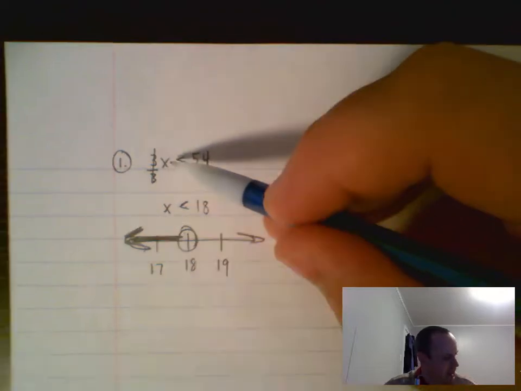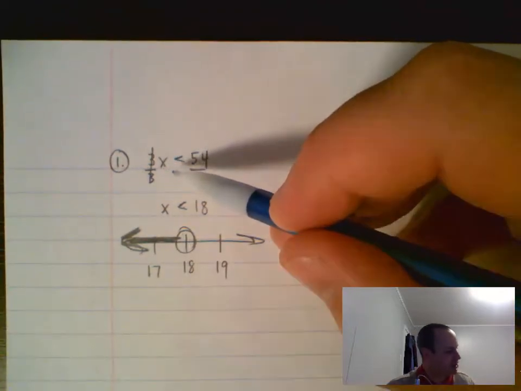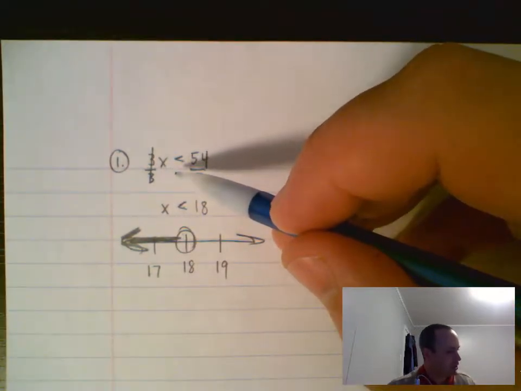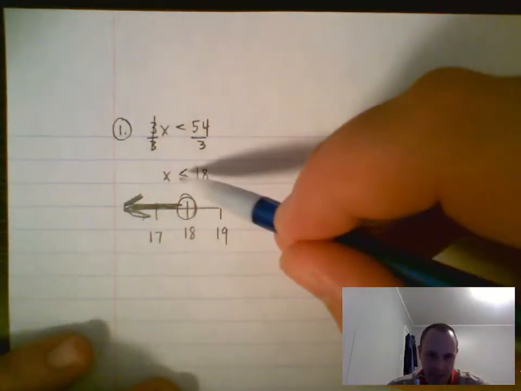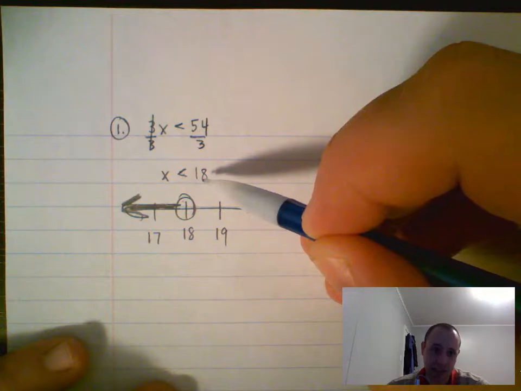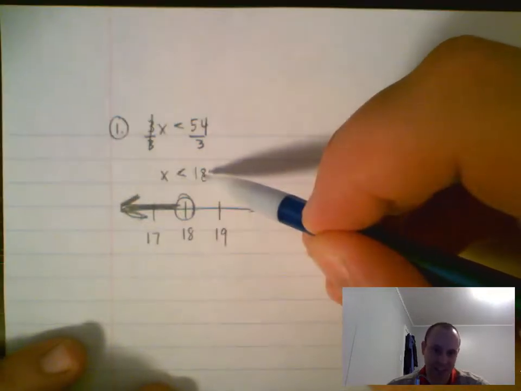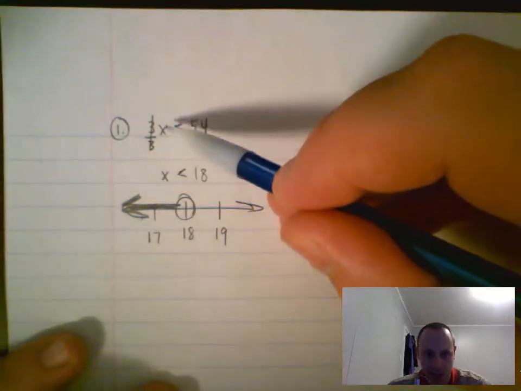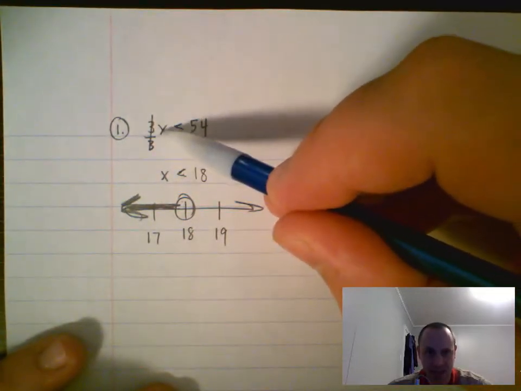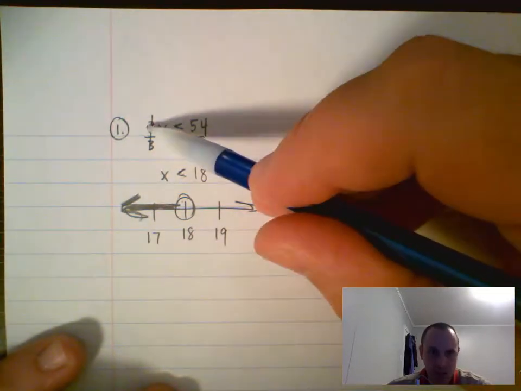And then 3 times 18. Let me just make sure I'm teaching you that the way they want to do it. Here, in this case, instead of taking the 18, you'd actually have to take a number that's less than 18. So for instance, like 17, and you'd plug it in here. So say we plugged in a 17 at the very beginning. What's 3 times 17?